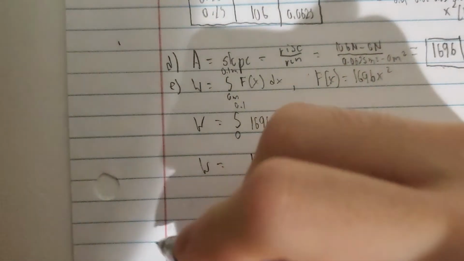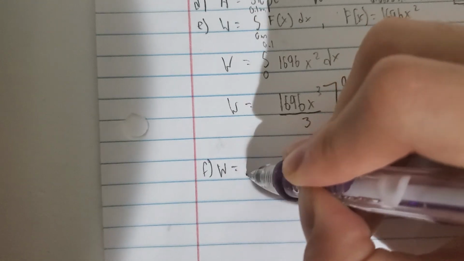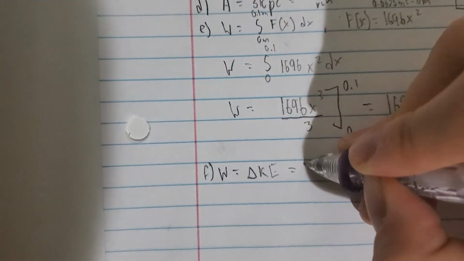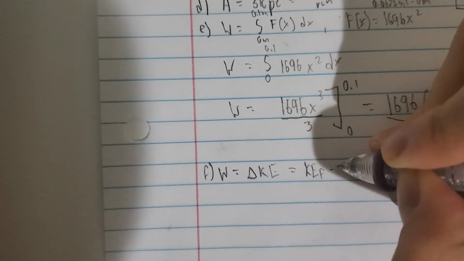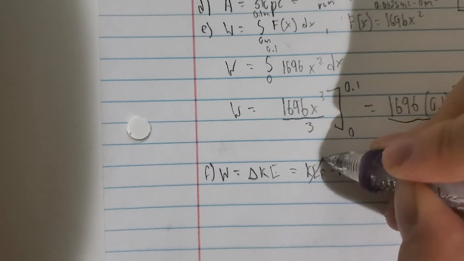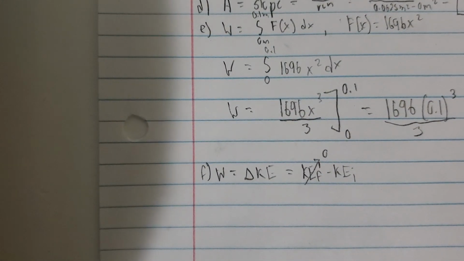Okay, so part F, work is equal to change in kinetic energy, and the change in kinetic energy is KEF minus KEI. I know that KEF is 0 because the cart stops moving.